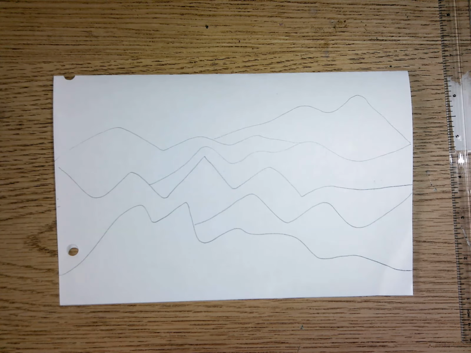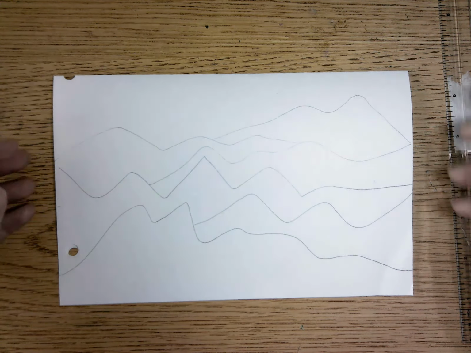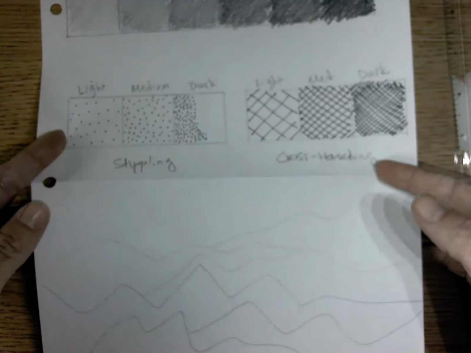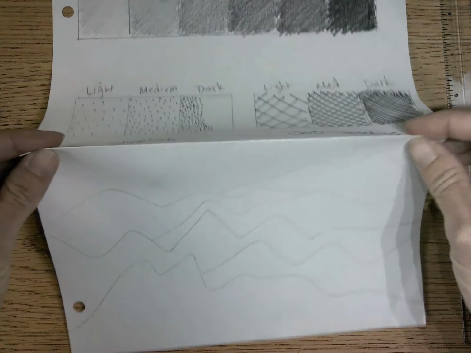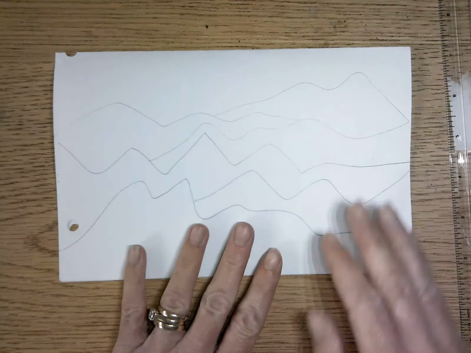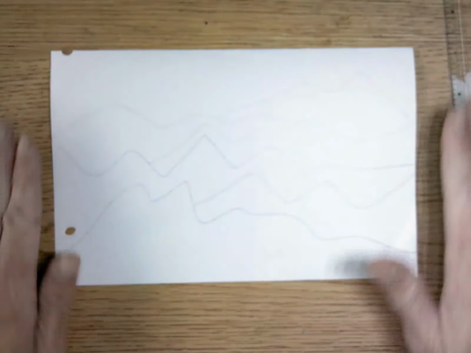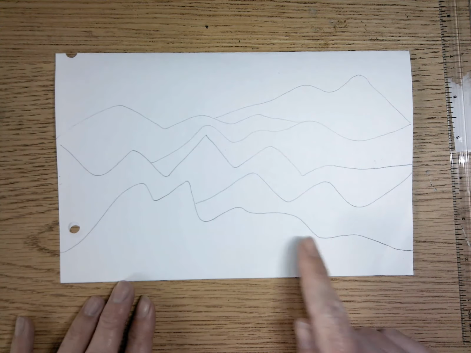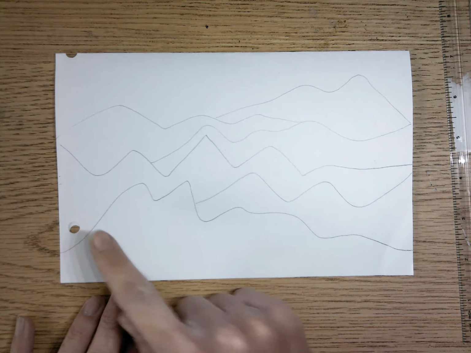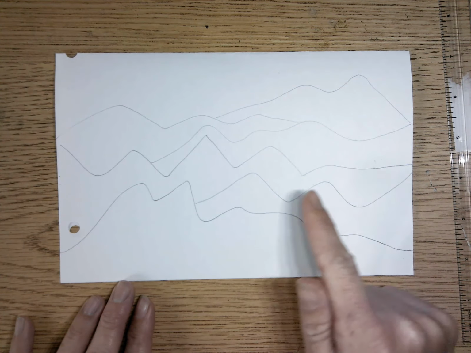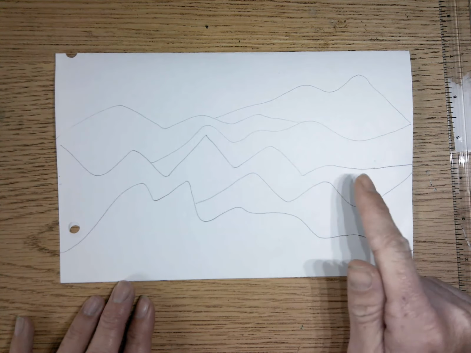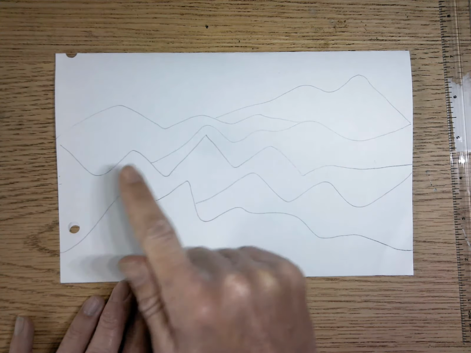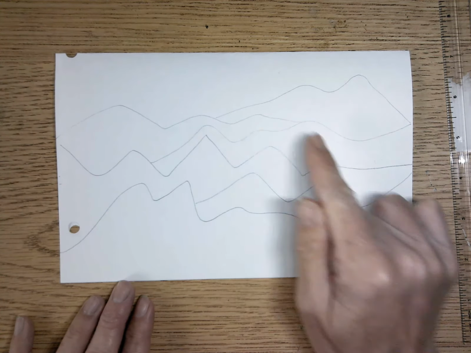All right, now part 2 of this shading project, this shading activity using the element of value. Again, we finished our value scales. So I folded the paper in half, and on the bottom half, I want you to draw 6 lines. You can start here at the bottom, go across your paper. They can run into each other, but they're meant to represent mountains. We're kind of making a mountainous landscape here with these 6 lines.